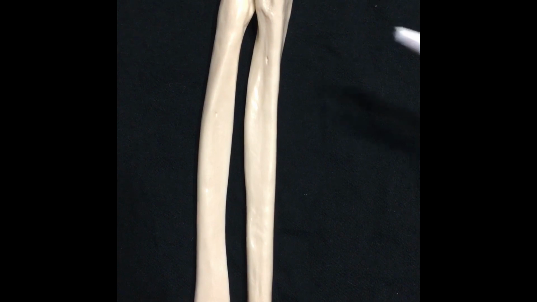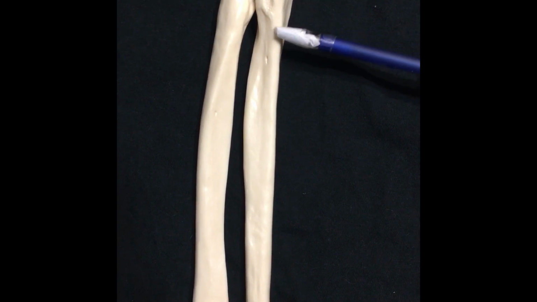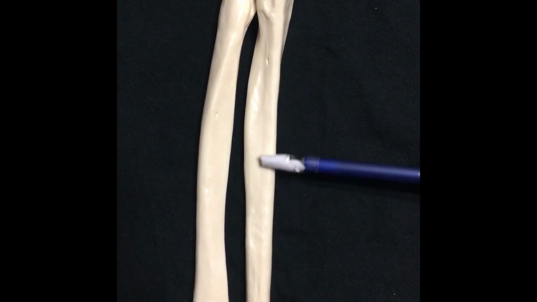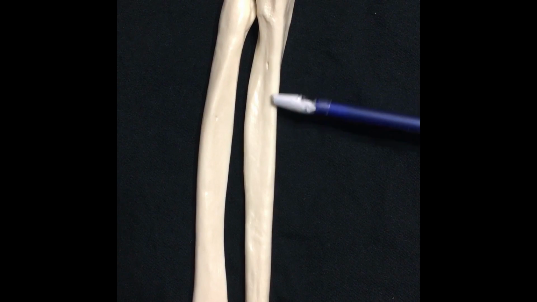The ulna is one of two bones that are located in the forearm. When a person is standing in anatomical position, the ulna is the most medial of the two bones.